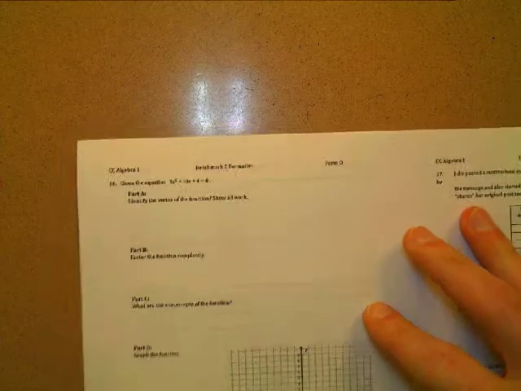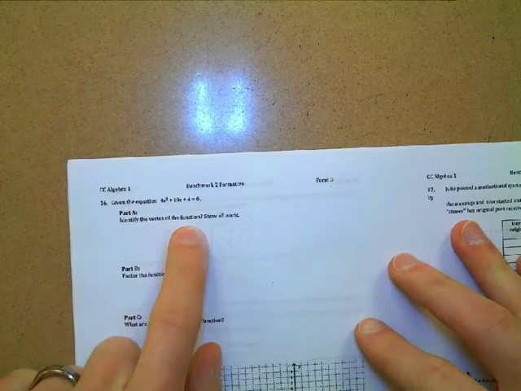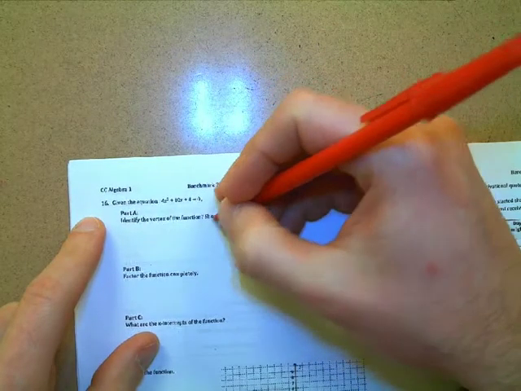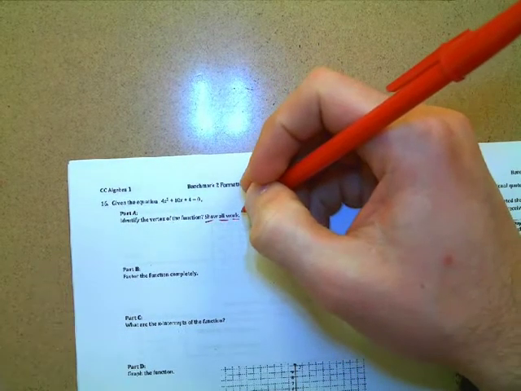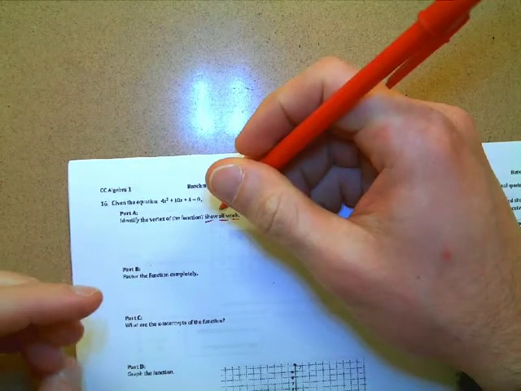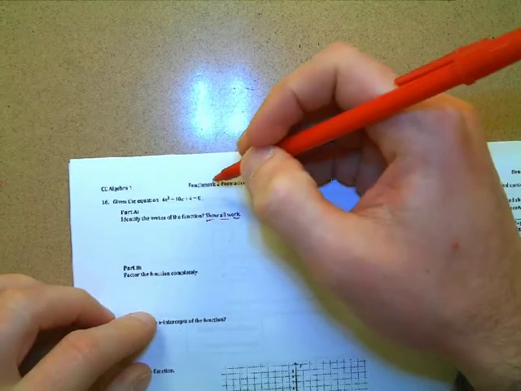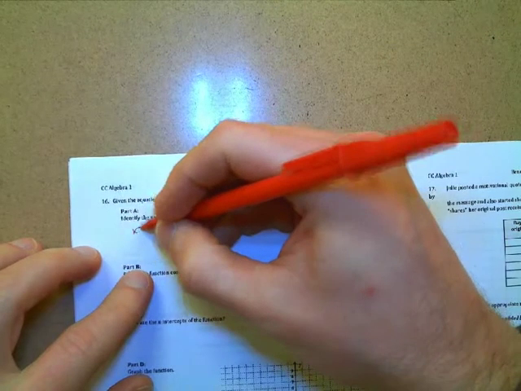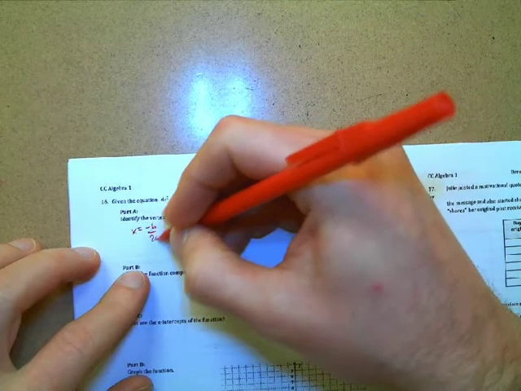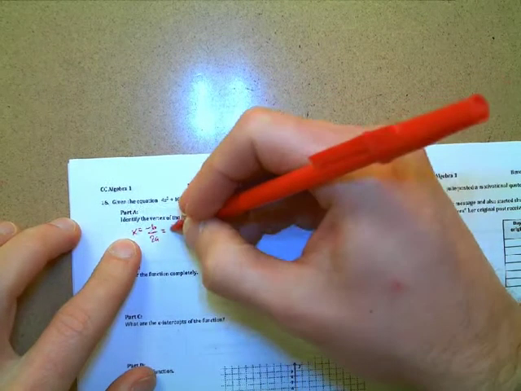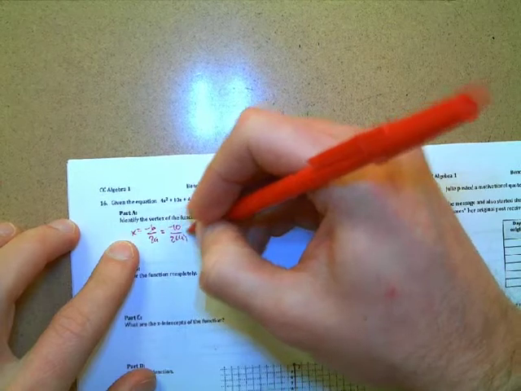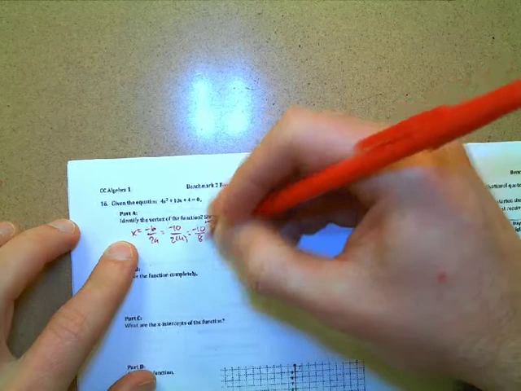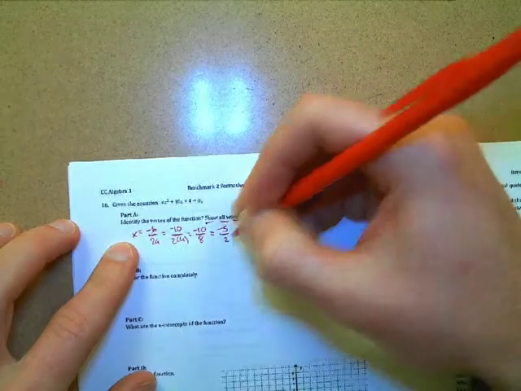Okay, 16. Given the equation, identify the vertex of the function. Again, you can use your graphing calculator there by graphing it. By showing the work here, you can just say, I used my graphing calculator to graph it. I found the maximum or the minimum. In this case, it's going to be the minimum because our A value is positive. Or, again, the x-coordinate for the vertex, remember, is negative b over 2a. So we'll put negative 10 over 2 times 4, negative 10 over 8, which is then equal to negative 5 over 2.